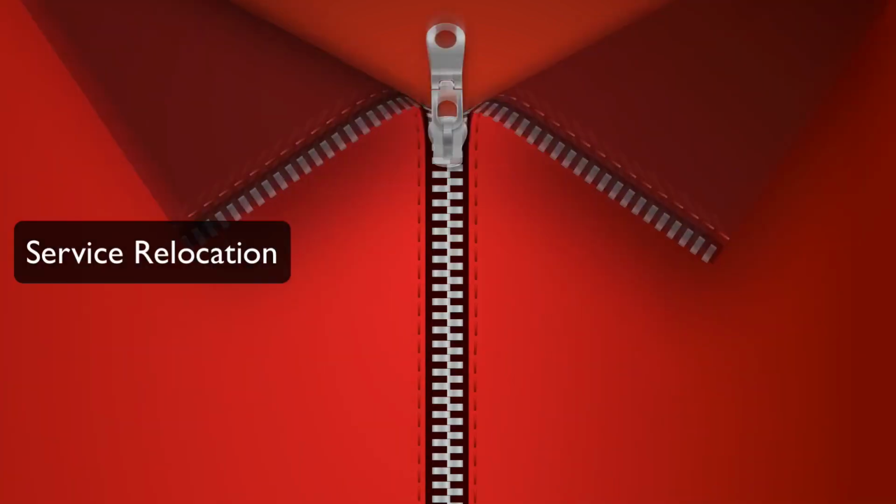Resource replication is the creation of multiple copies of an IT resource. Service relocation avoids disruption or downtime by duplicating or migrating IT resources. A ready-made environment provides cloud services consumers with the tools needed to develop, deploy, and manage applications in the cloud.